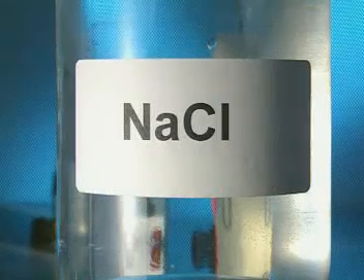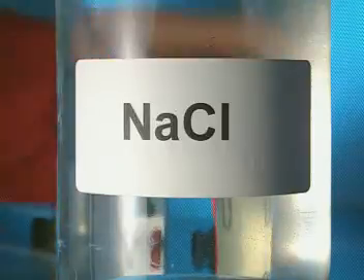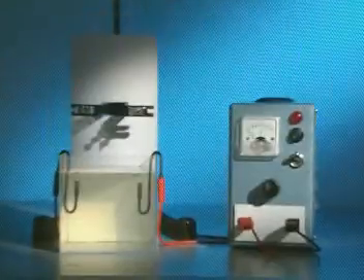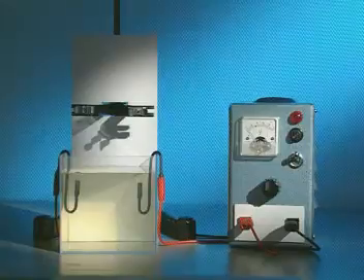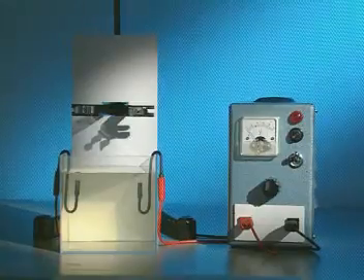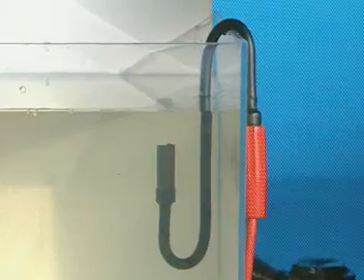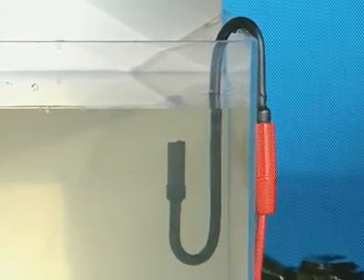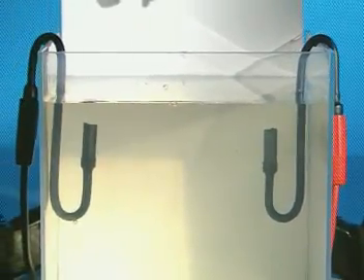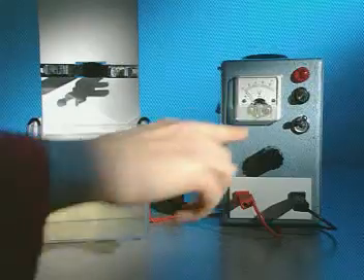To work out what's going on, here's a much simpler setup in the lab. Two electrodes immersed in sodium chloride solution are connected to a power supply. The electrodes are made of carbon. They're supported by an insulated hook. See what happens when an electric current is passed through the solution.